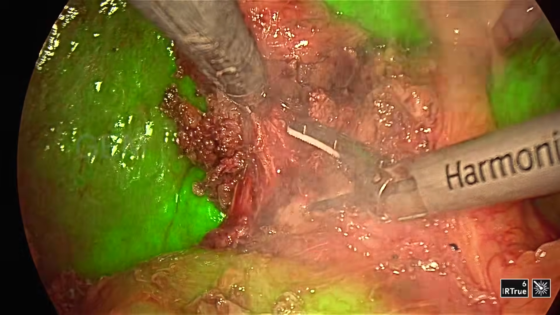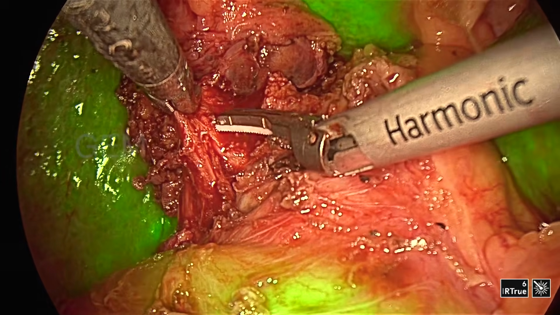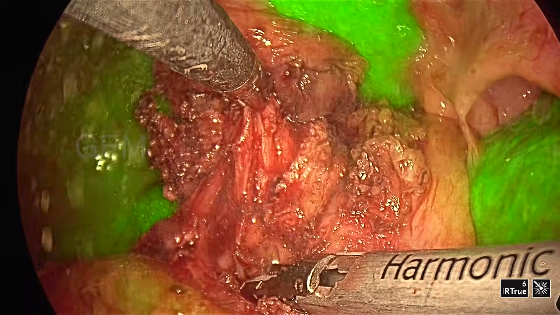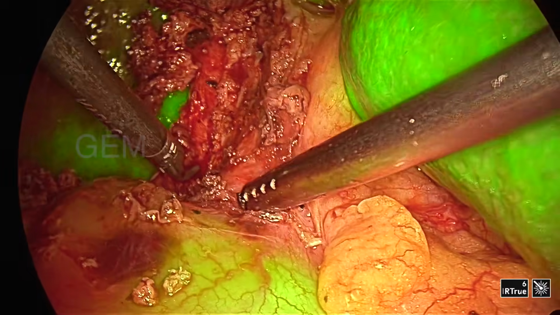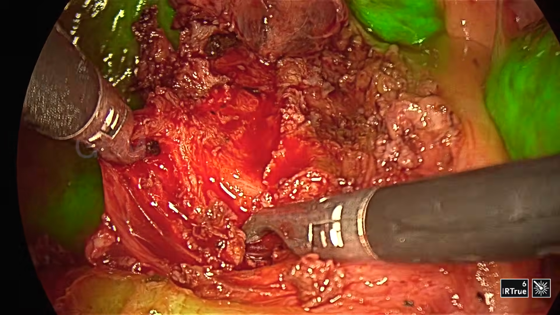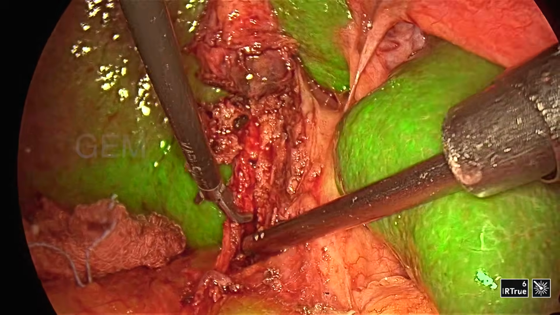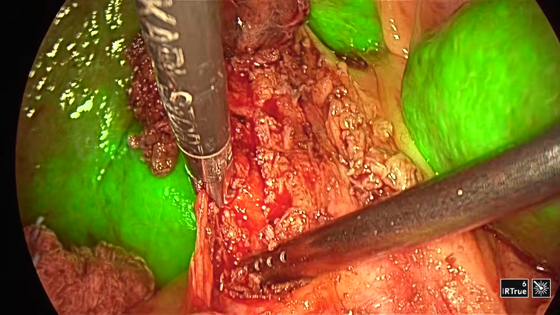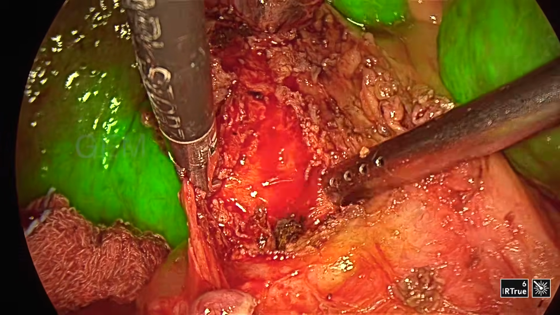So with the help of ICG, boldly I am opening the medial side of the cystic duct. That is the cystic duct and CBD junction I am opening. That is the level where it is inserting into the CBD. Because of the ICG help I am doing this. So now you can see the stone. It's an impacted stone. It will not come out because it looks like there is tissue overgrowth on the stone.